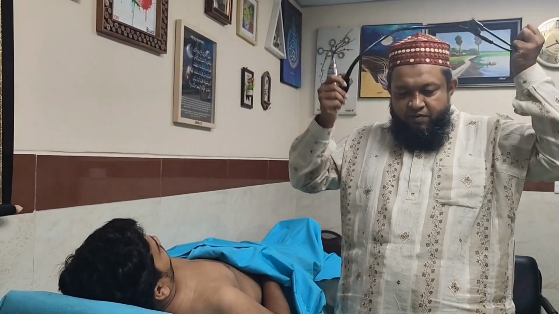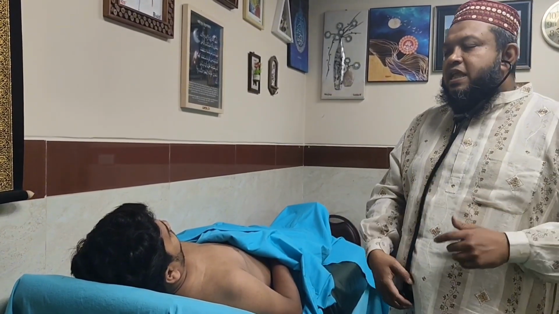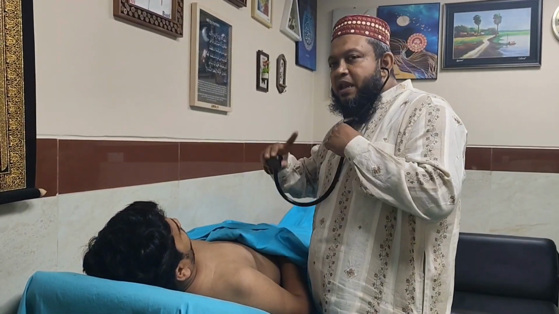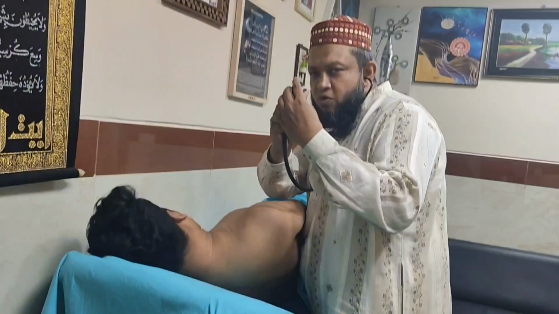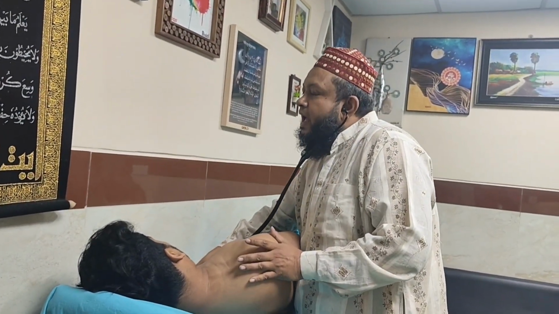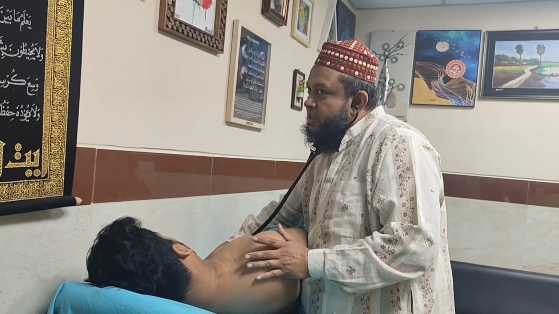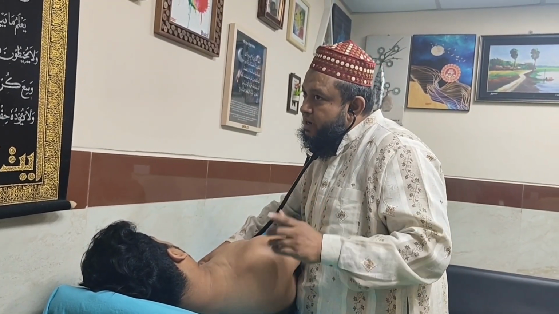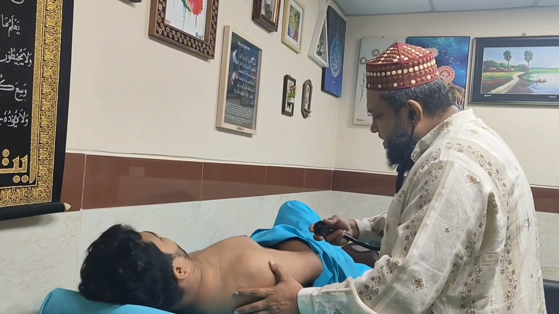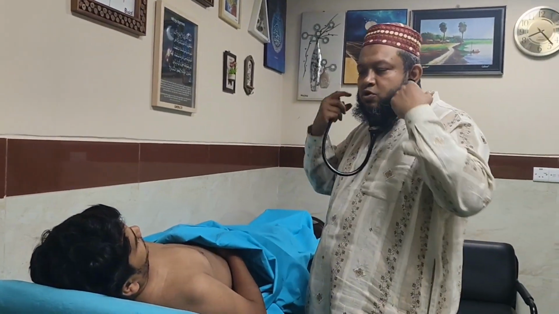Like at first, after examining the 4 positions, then you have to roll the patient left side and use the bell of the stethoscope in the apical area and ask the patient to breathe out and hold the breath. Breathe out and hold the breath. And then take the patient again on his normal position and then ask him to sit.